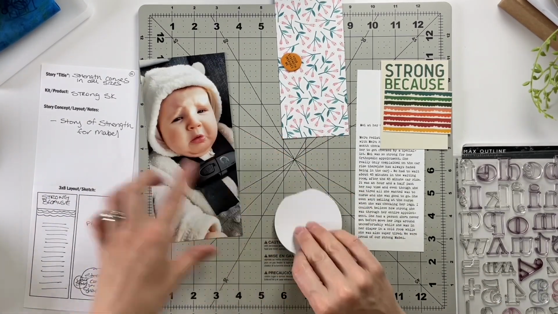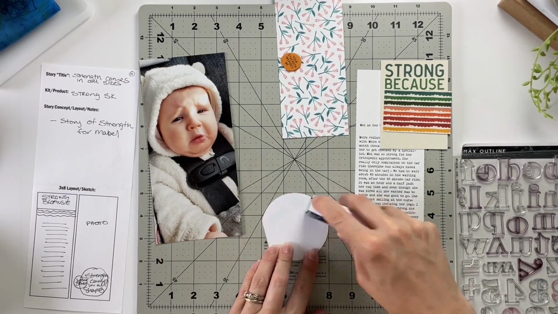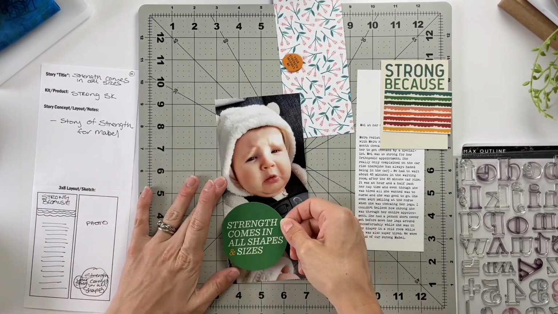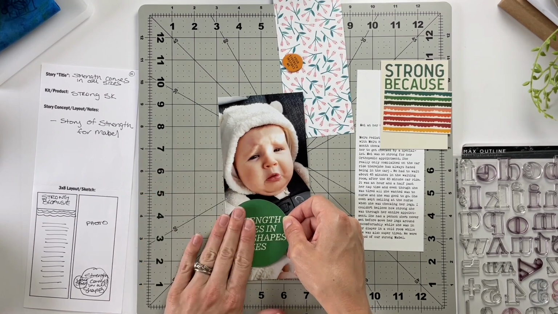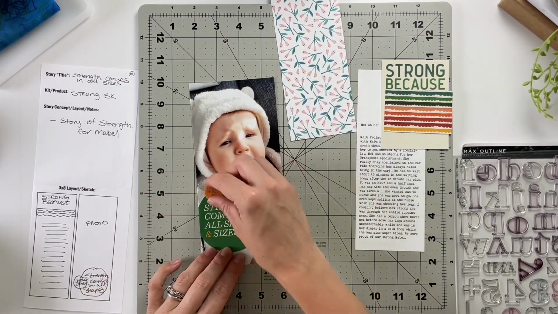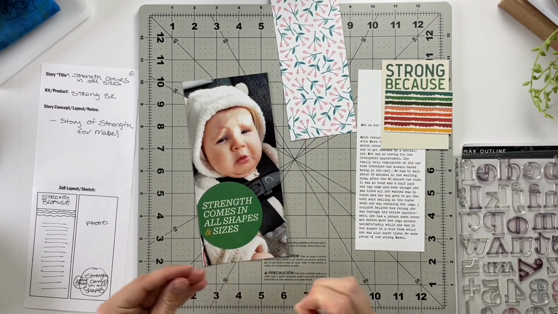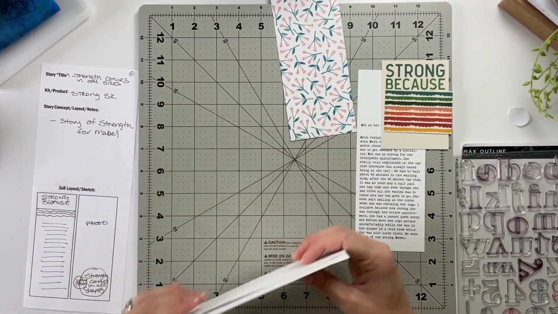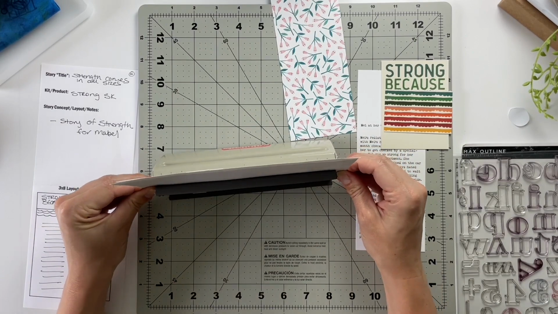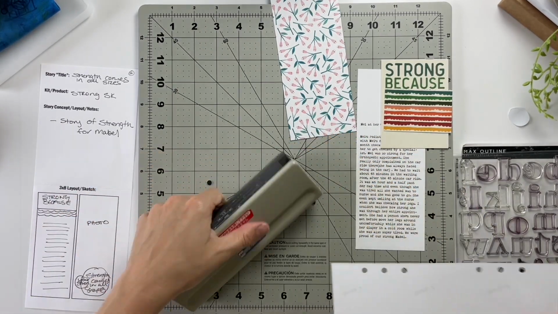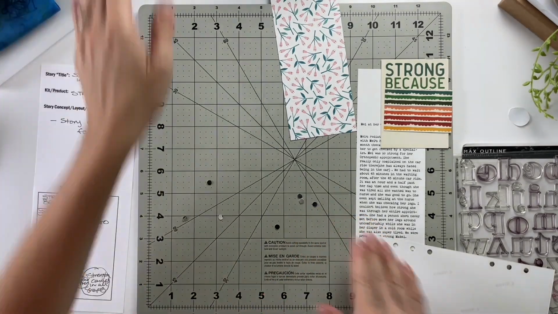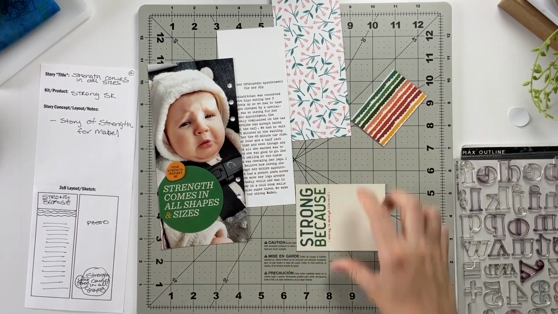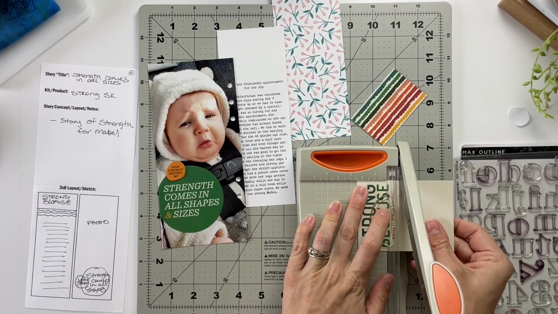So this is, I believe, for real, the very last strong story that I have to create. For this one, I am using the quote that says, "Strength comes in all shapes and sizes," and I punched that out using my 3-inch circle punch and added that right onto this photo of May making a super cute frowny face. There's something about those boo-hoo faces for infants that are just adorable and heartbreaking at the same time. Am I right? So on top of the punched out circle, I added a chipboard that says, what does it say?